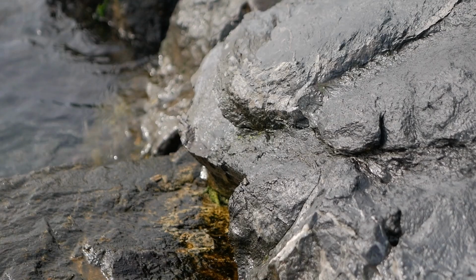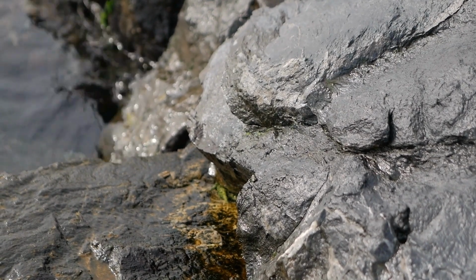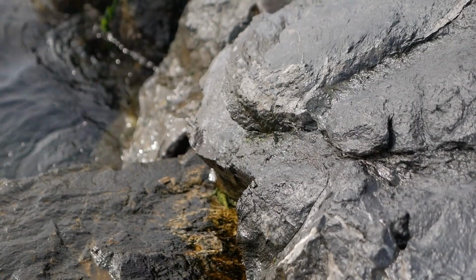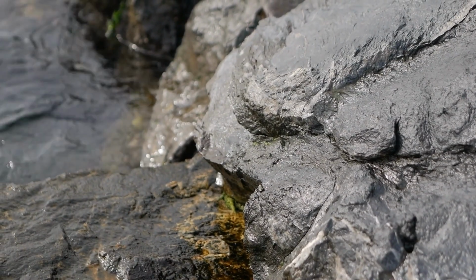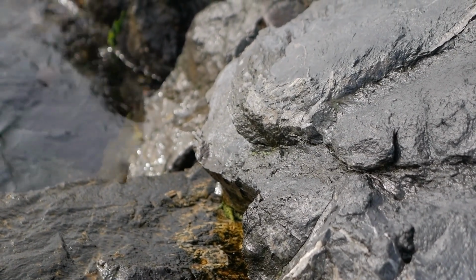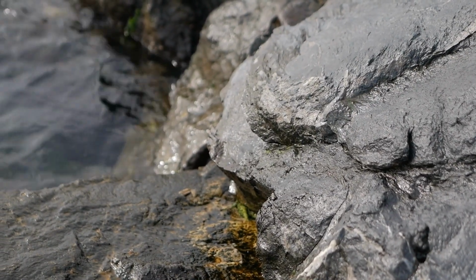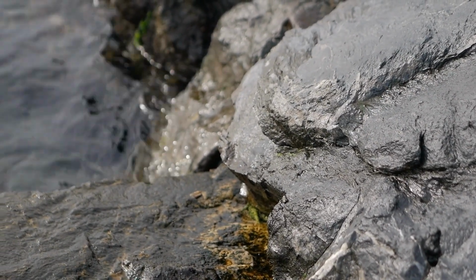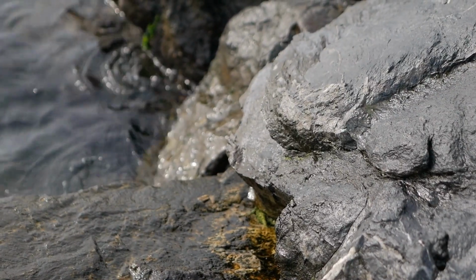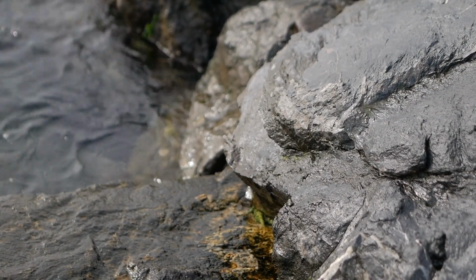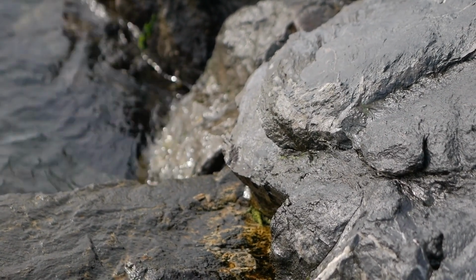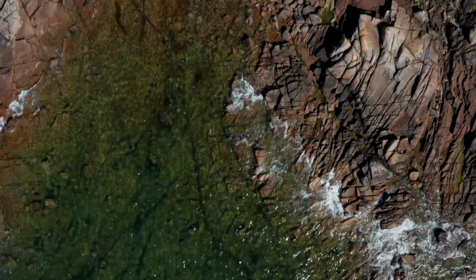Metamorphic rocks: rocks that changed their identity. Now let's explore the third and final type, metamorphic rocks. The word metamorphic simply means changed form. These rocks weren't created from magma, and they weren't formed from fresh sediments either. Instead, they started their lives as igneous or sedimentary rocks.